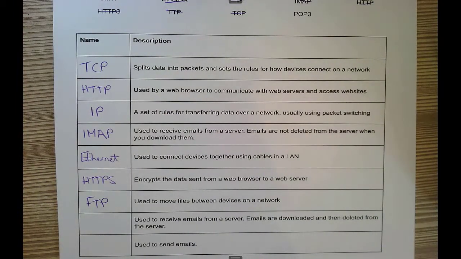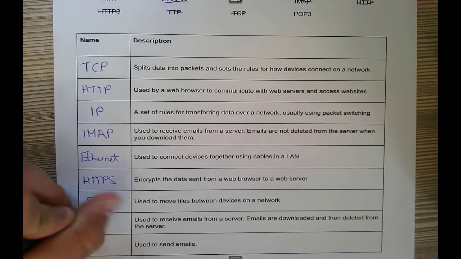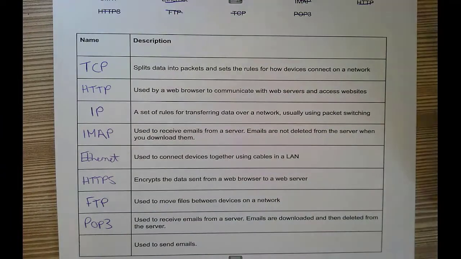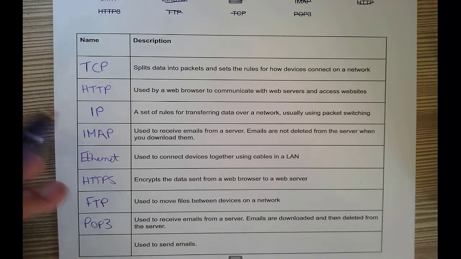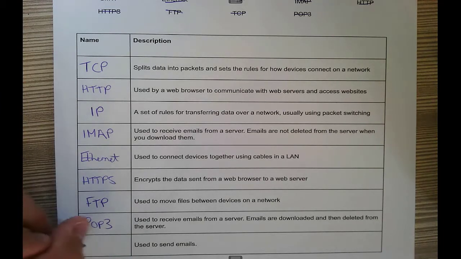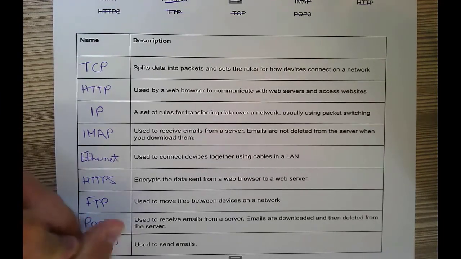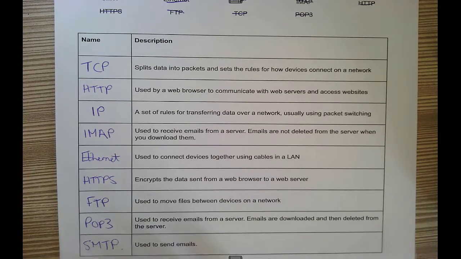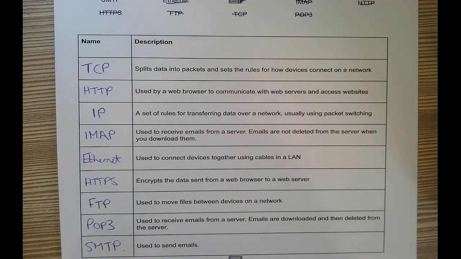And then we've got one used to receive emails from a server. Emails are downloaded and then deleted. So that is the POP, or as we normally call it, POP3, because it's version 3 of that protocol. What's interesting with that is if I go on my computer and use the POP protocol, it will download them to my computer. So if I go to another device, those emails that it just downloaded will not appear on that other device. And last but not least is one used to send emails, and we've got SMTP, or Simple Mail Transfer Protocol. Okay. So there are your protocols and the descriptions of what they do.